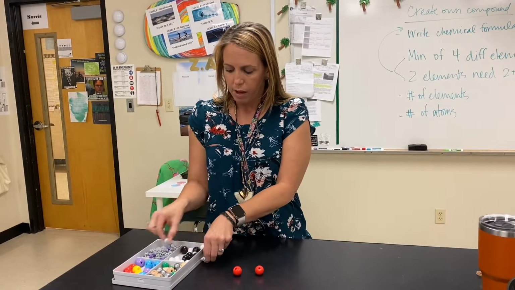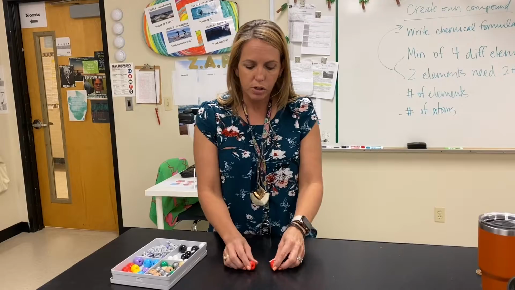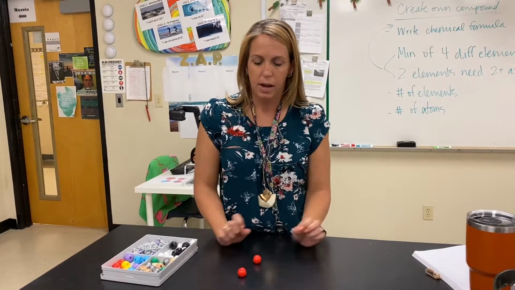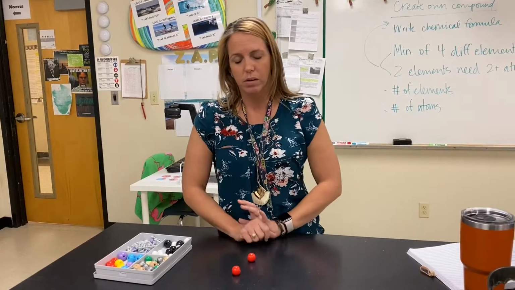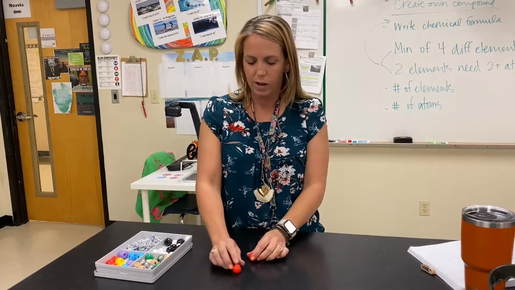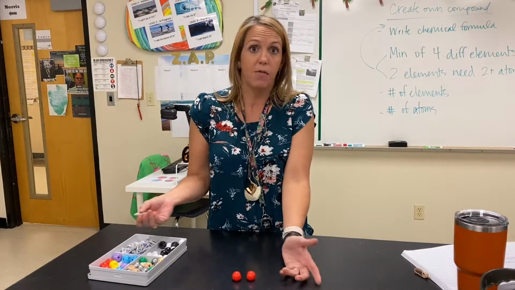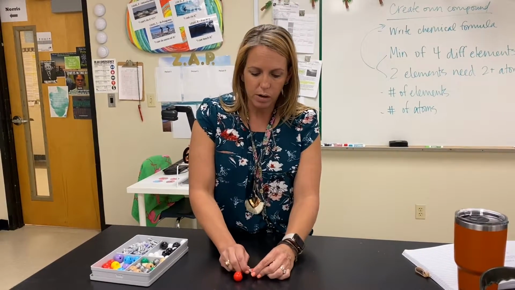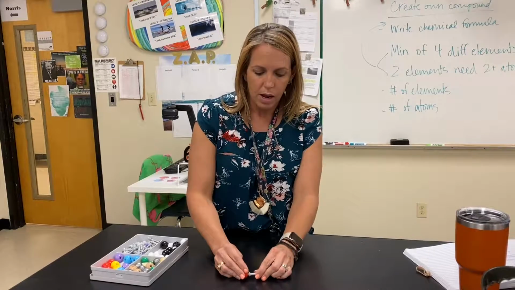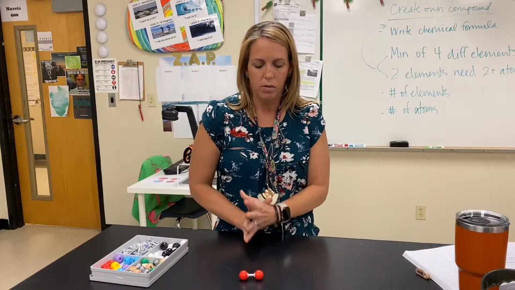So first we have two oxygen atoms, and they are just hanging out, but they're kind of bored, you know, they want a friend to play with. So they come over to each other and they decide to be friends. And being friends, they form a bond, right? So we're going to hook these together and we have a bond now.